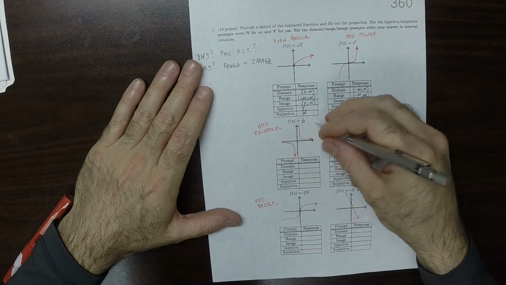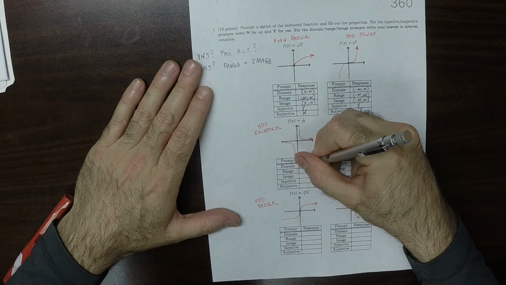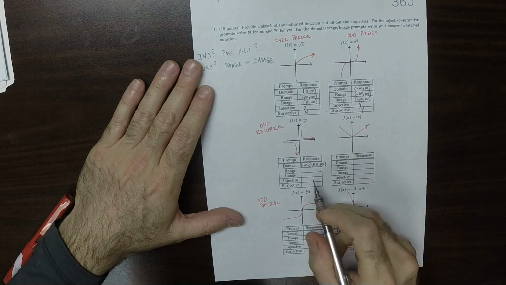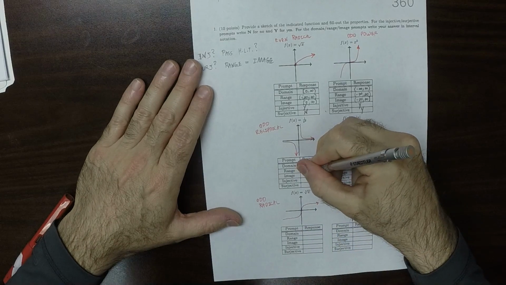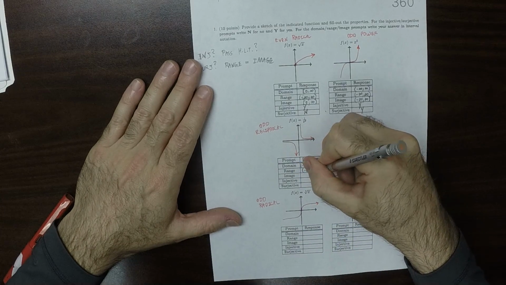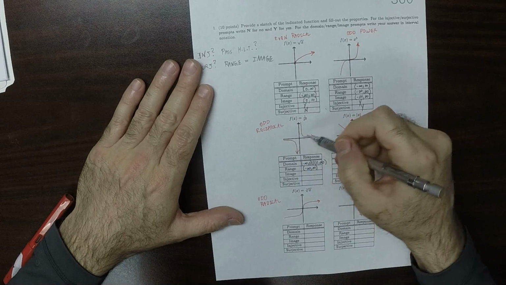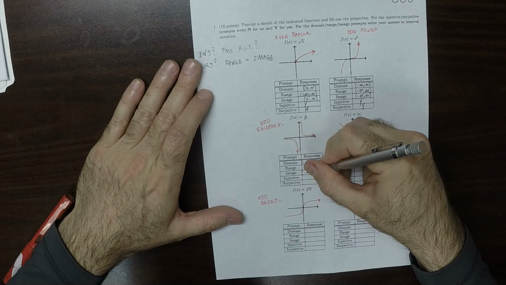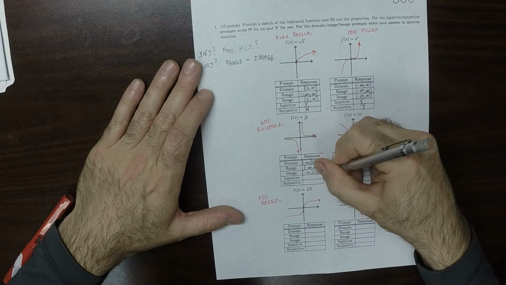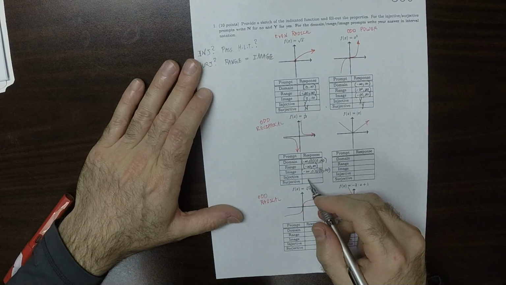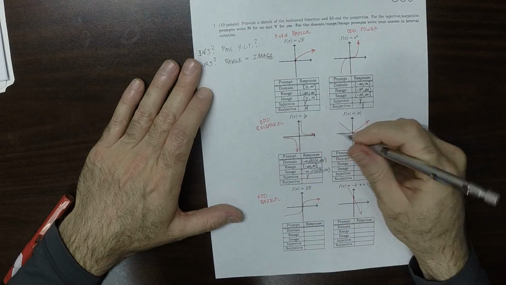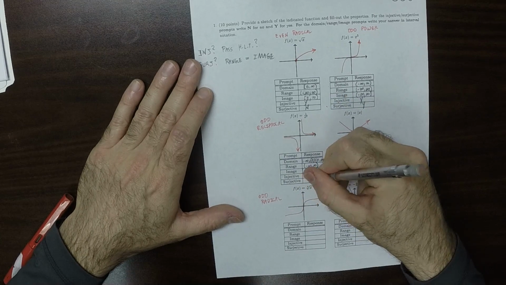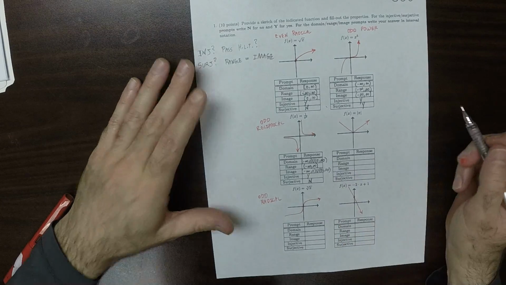For this one, the domain is everything but 0, so that would be negative infinity to 0, union 0 to infinity. The range is all reals. However, output 0, y equals 0, is not obtainable, so the image is negative infinity to 0, union 0 to infinity. Is it injective? The answer is yes, because it passes the horizontal line test, but it is not surjective because 0 is in the range but not in the image.